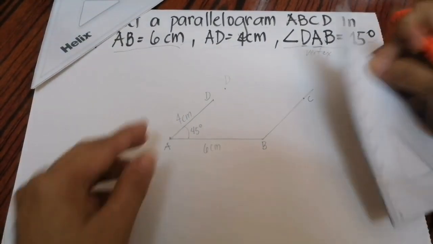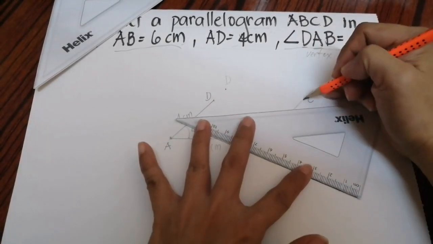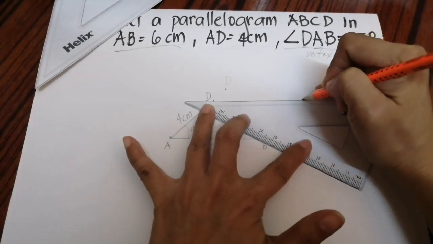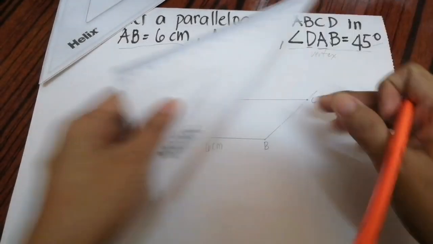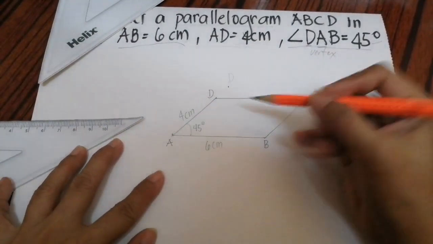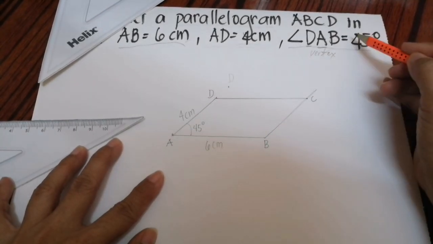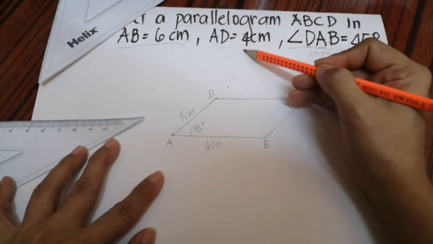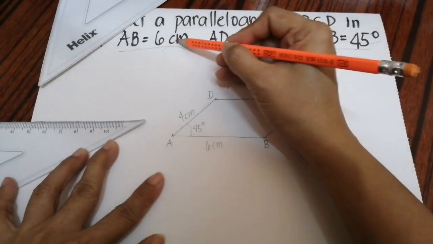For the last step, just connect point D to C to create your parallelogram. Okay, so that is a parallelogram with angle DAB of 45 degrees, side AD 4 cm, and side AB with 6 cm.